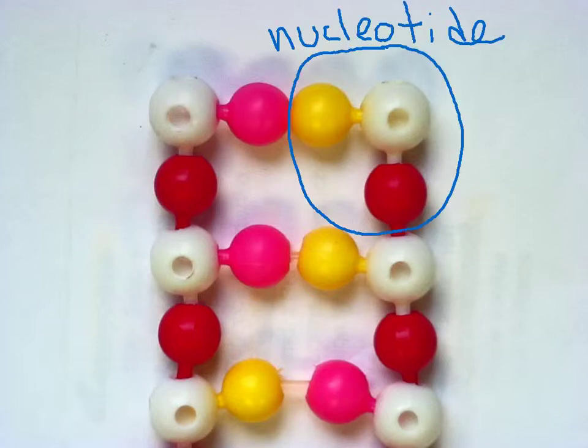So recall that these 3 parts, the phosphate, the sugar, and the base, these 3 represent one nucleotide. In the previous slide, there's 3 of these in a chain, and that is called a codon or triplet, and that will help to code for specific amino acids.